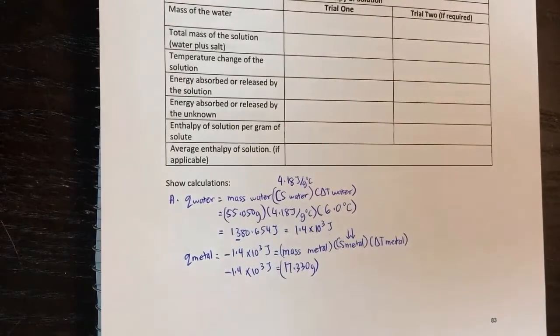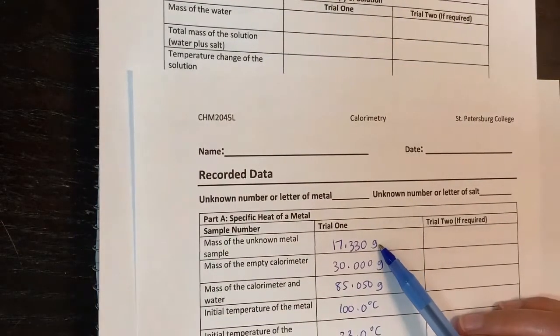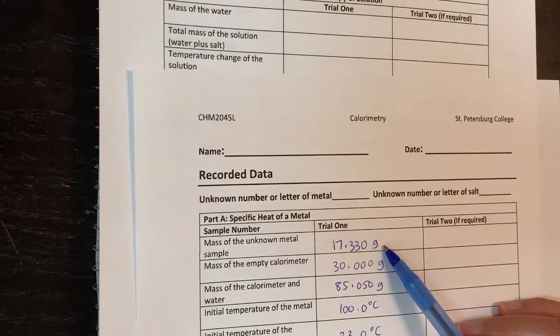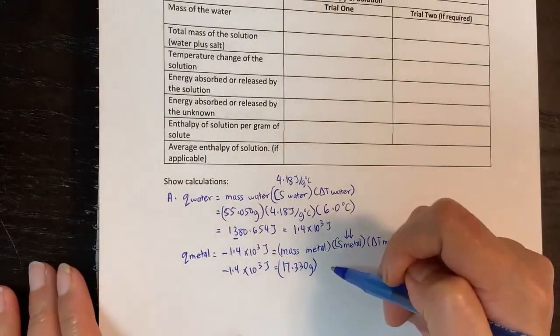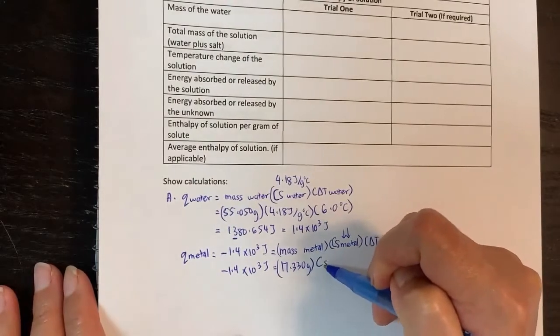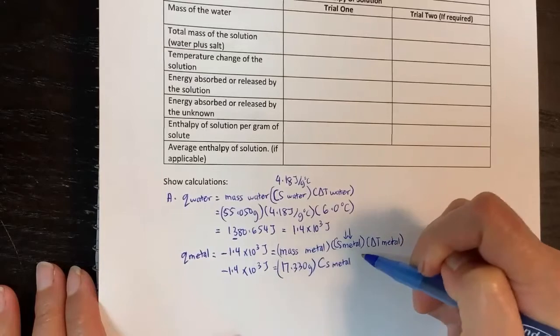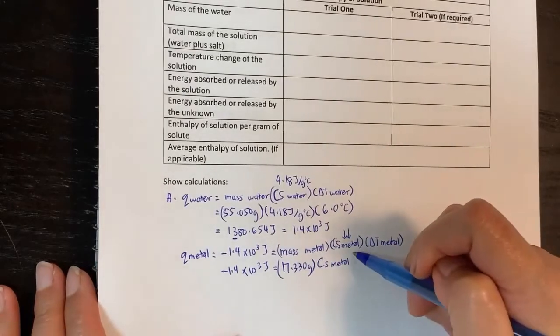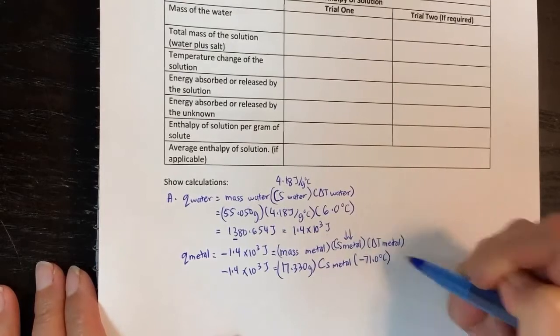Now remember, this number here came from the previous page if you have your trial 1 under recorded data. Okay, this will be your dry lab data, but remember your numbers will be different. So I'm going to put that number right there. Cs of metal is what I'm trying to look for, so I'll leave that by itself. And then delta T of the metal is negative 71.0 Celsius.